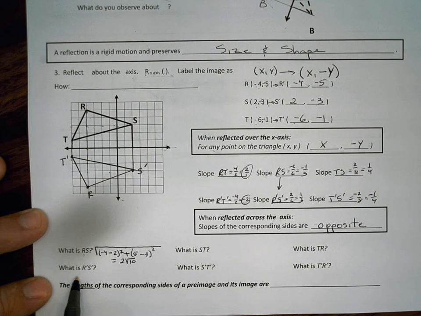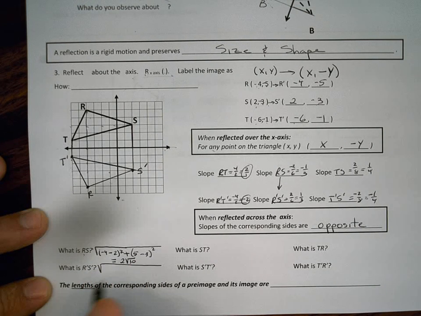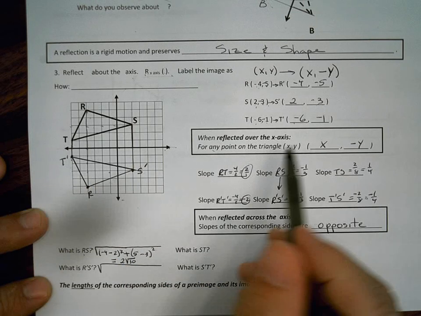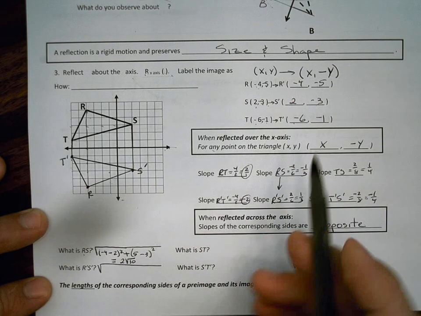Well, what's R prime S prime going to be? Well, let's see. I think you already know. R prime S prime is right here, so it's negative 4 minus 2.